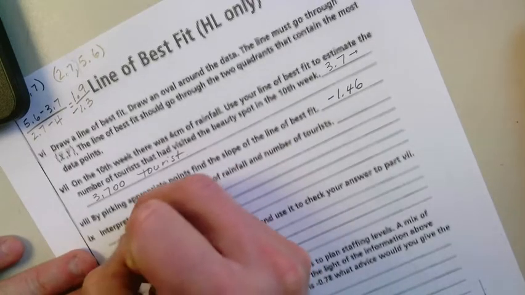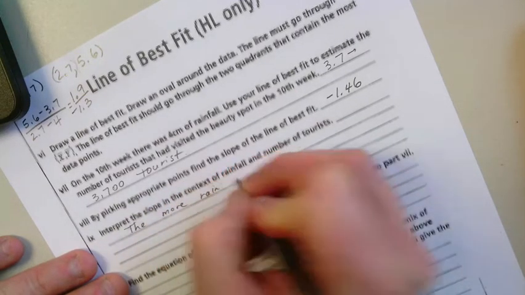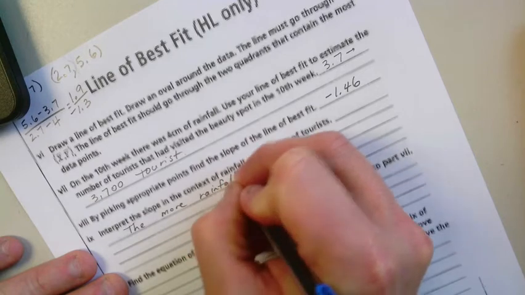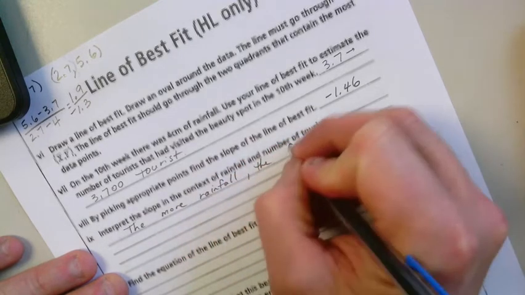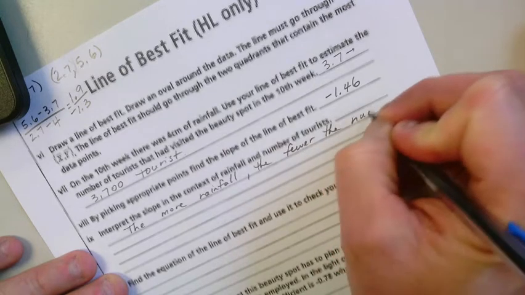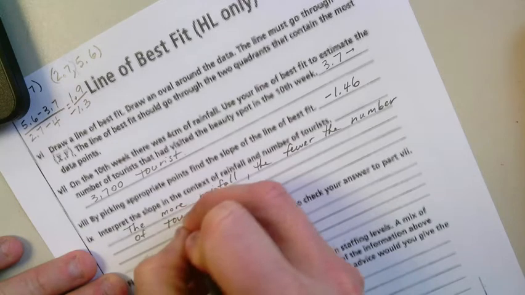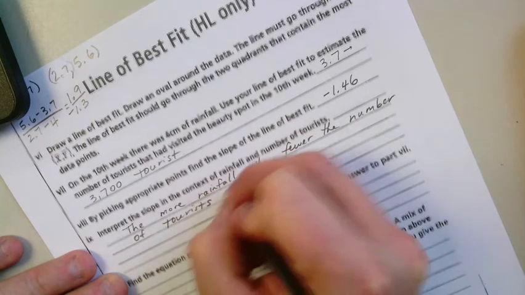The more rainfall, the fewer the number of tourists at the beauty spot.